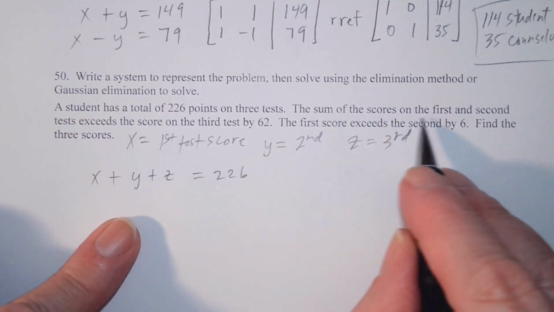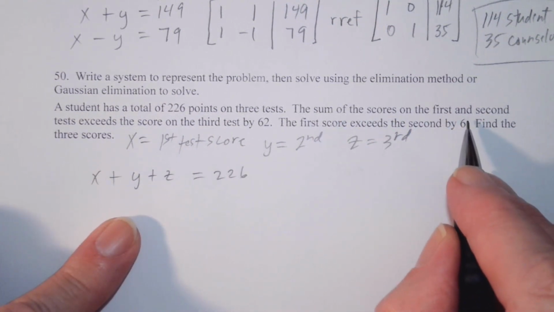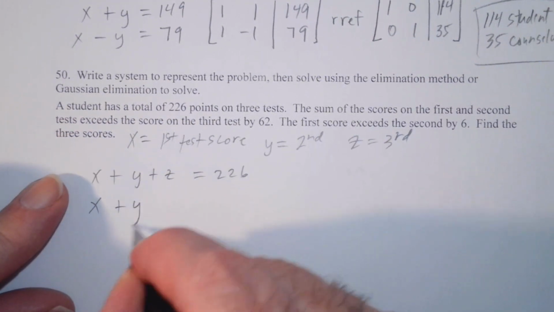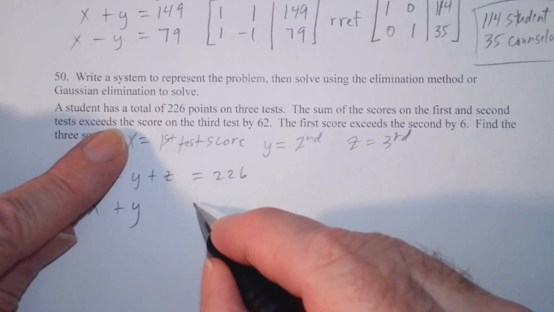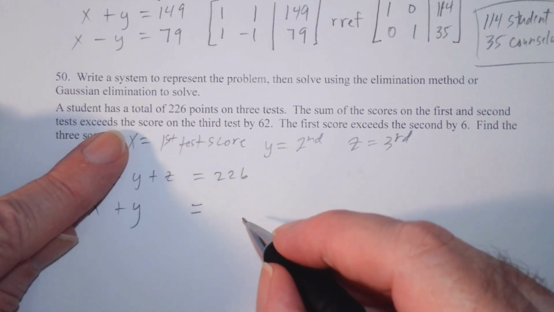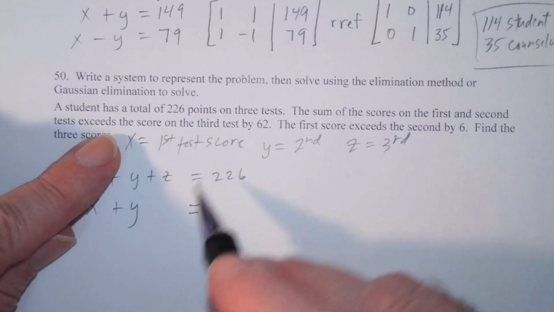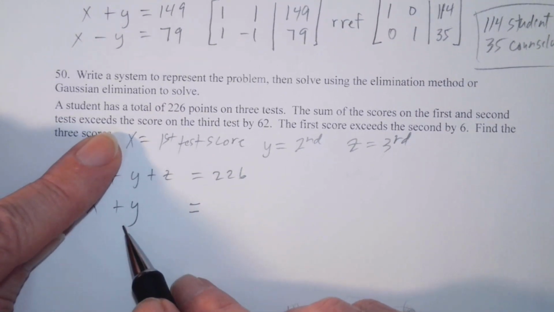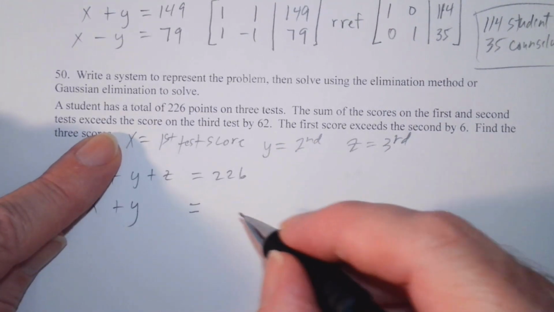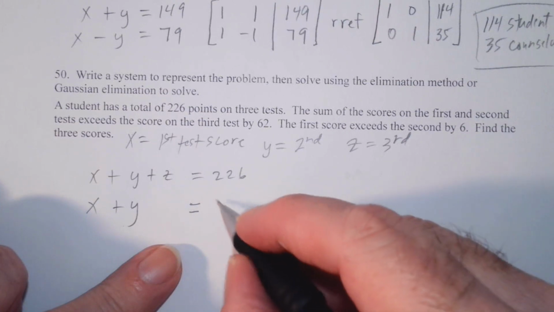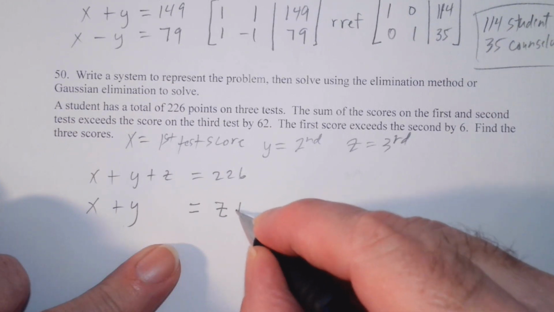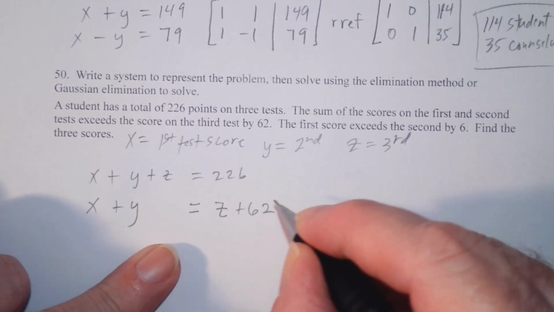Let's see, the sum of the scores on the first and second tests exceeds the score on the third by 62. So basically, this sum is more than the third test score by 62. So basically 62 more than the third test score. So the third test score is Z, and 62 more than that, we would say plus 62.